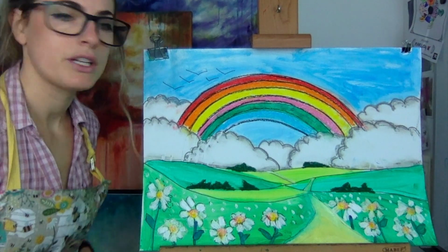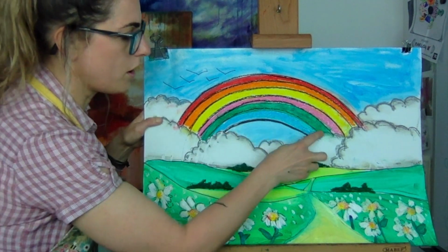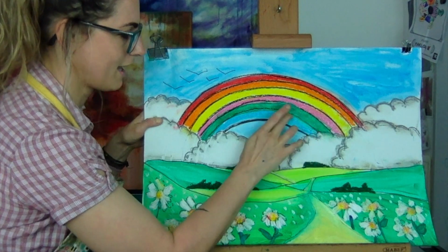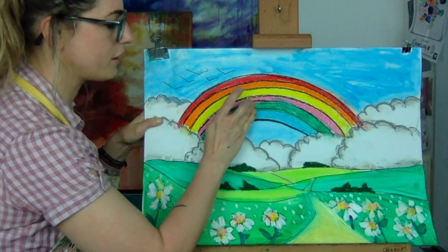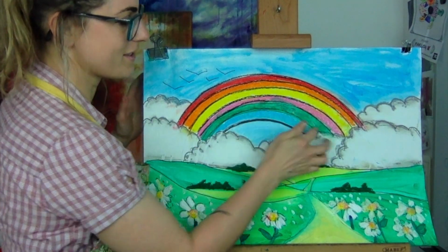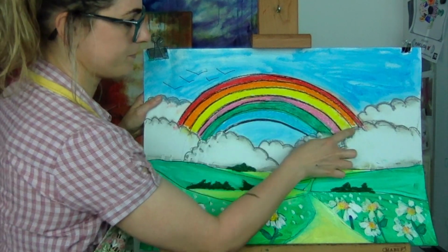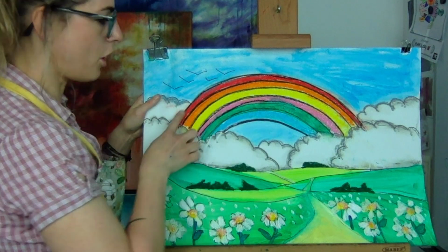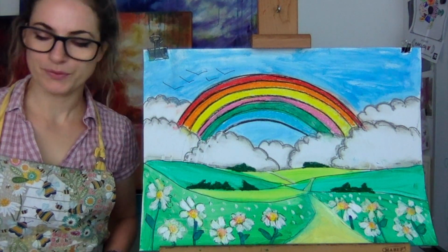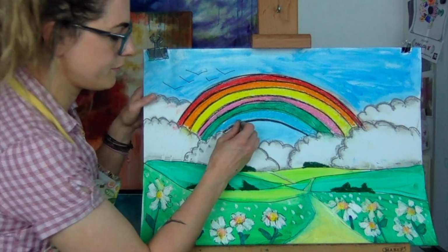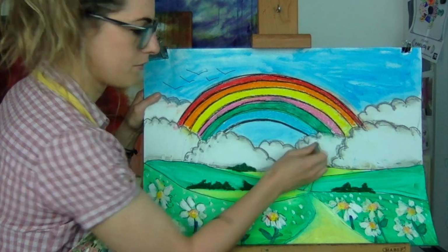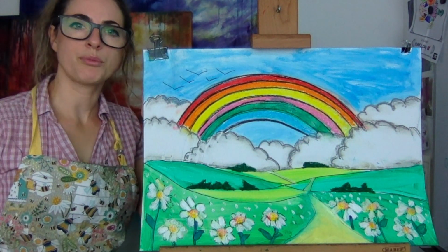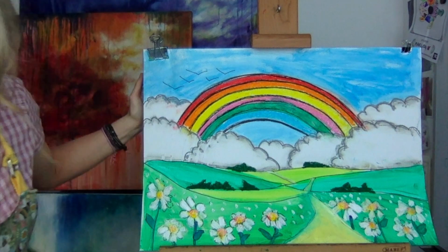Yeah, it could be a lot neater, but I just did it super fast, just to show you. Try not to do it over anything wet, like I've just done. Woo! And then you want to smooth the line. So yeah, have a go at your own rainbow. I kind of feel like this is very dark. Not too sure about that blue. I'd probably change the blue up, you know?